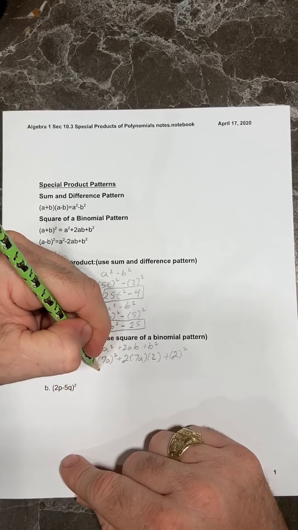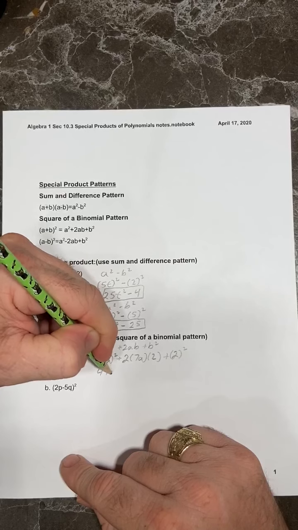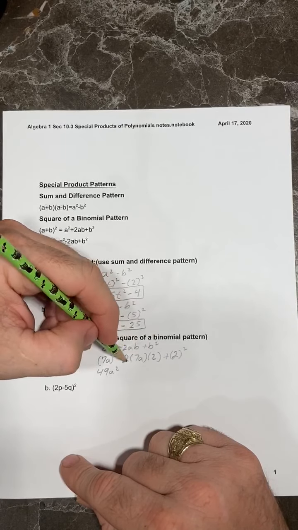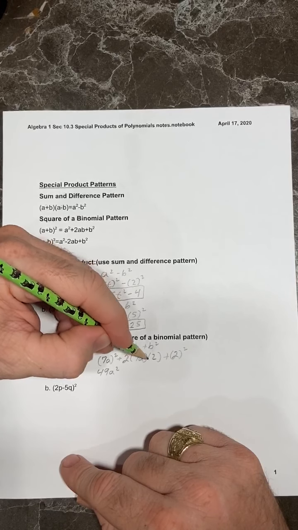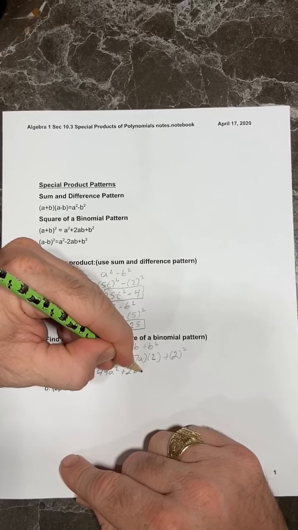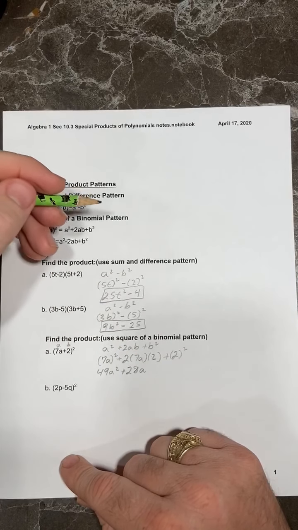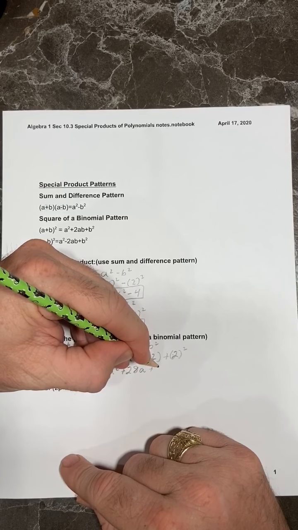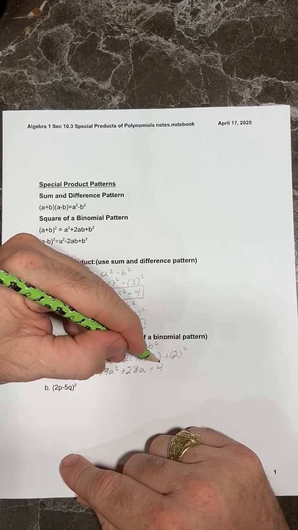7 squared. So I ended up with 49a squared. 2 times 7 is 14. 14 times 2 will be 28. And there's just the a there, so 28a. And then 2 squared. 2 times 2 is 4.